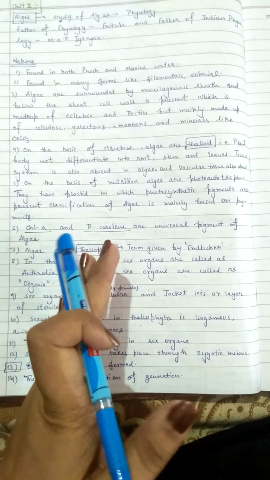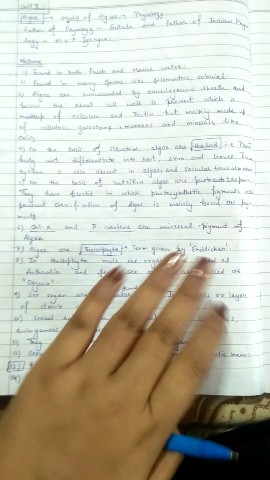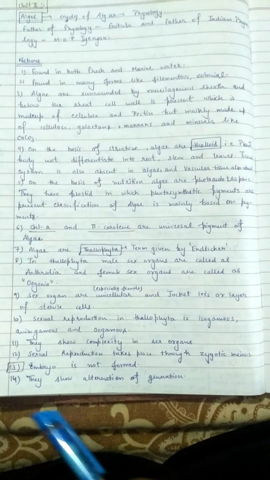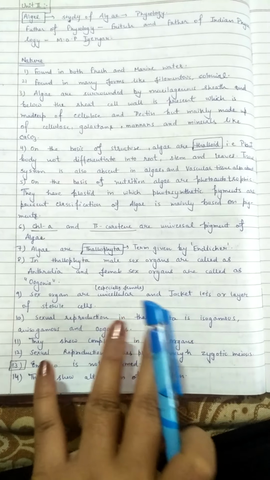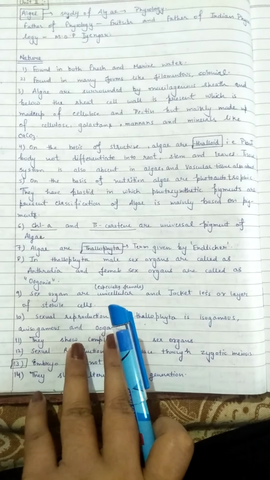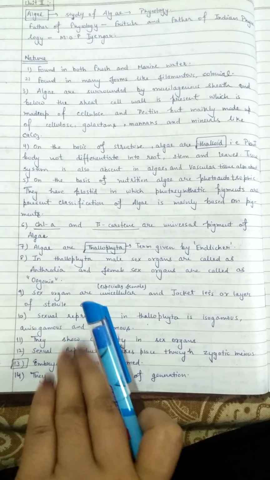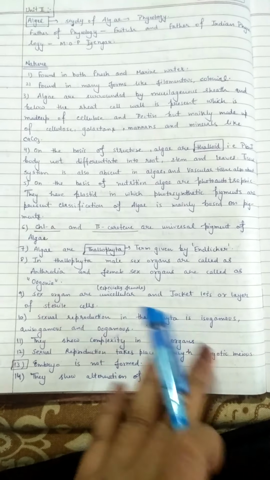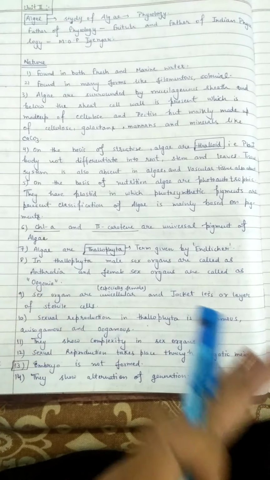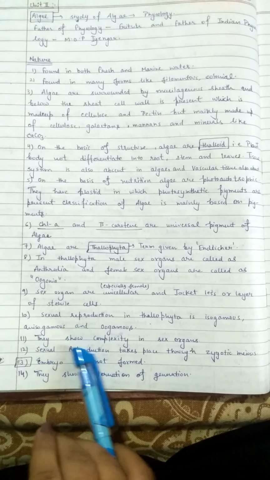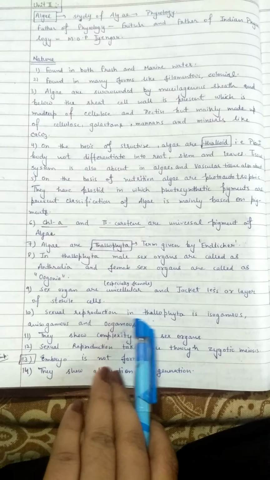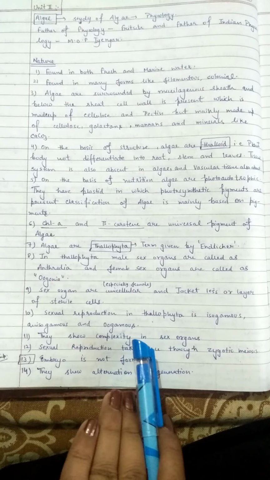As we move from the lower plant category to the higher plant category, we see that sex organs are well developed, but in algae, because it is in the lower category, the sex organs are unicellular and not as well developed as in the kingdom Plantae, or in Bryophyta, Pteridophyta, Gymnosperm and Angiosperm. So sexual reproduction in Thallophyta is isogamous and oogamous.